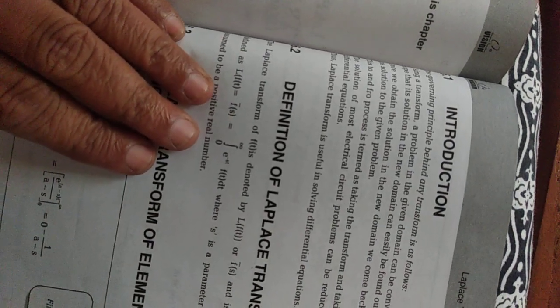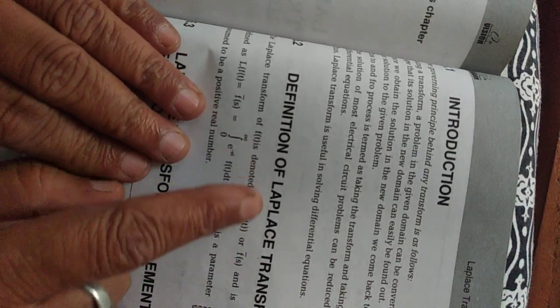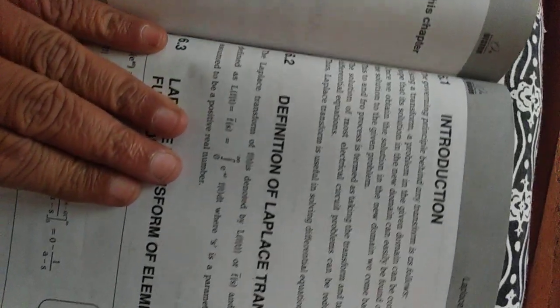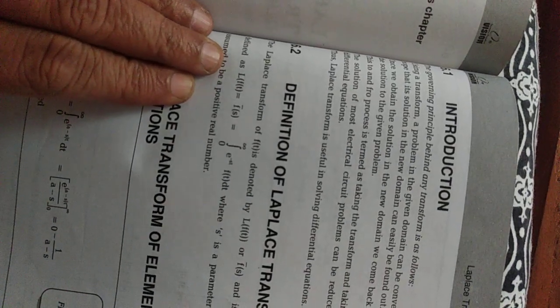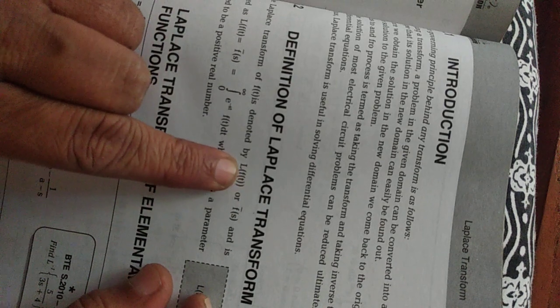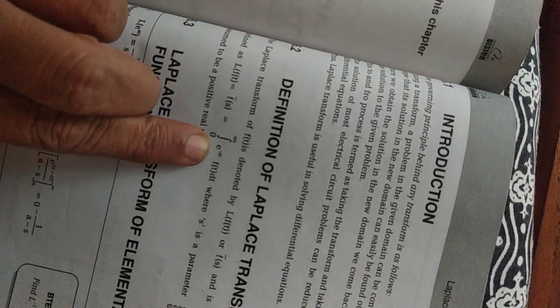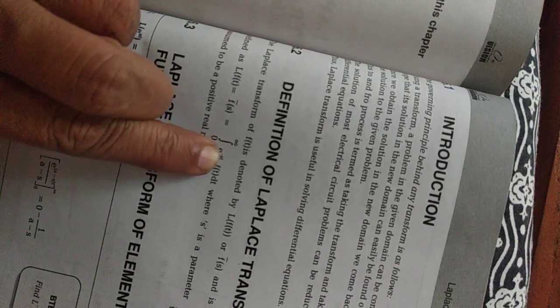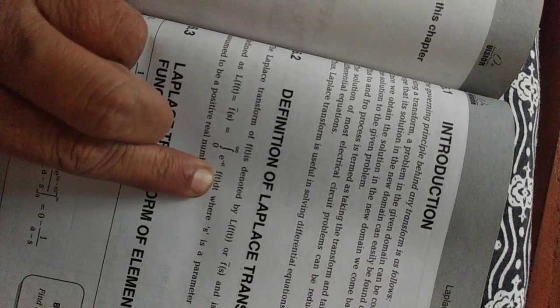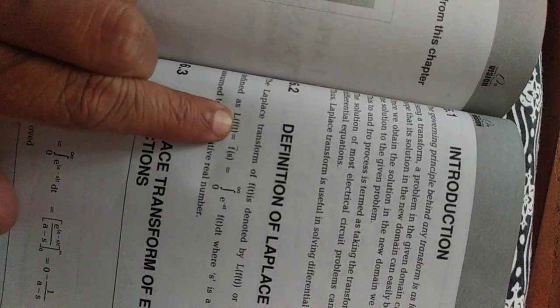After the introduction, the next point is we define Laplace transformation. So, the definition of Laplace transform. This is a 2-mark question and can be asked many times. The Laplace transform of a function f(t) is denoted by L of f(t) or f bar(s), and is defined as L of f(t) equals f bar(s) equals integral 0 to infinity e raised to minus st into f(t) dt, where s is a parameter. So the Laplace transform definition is like this.